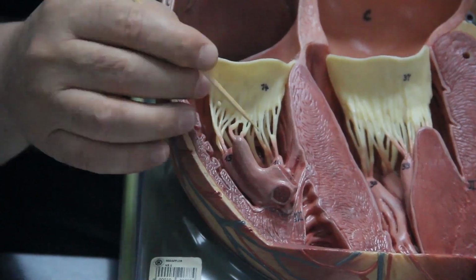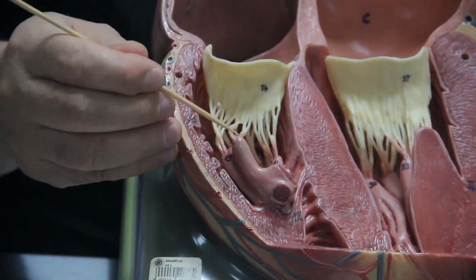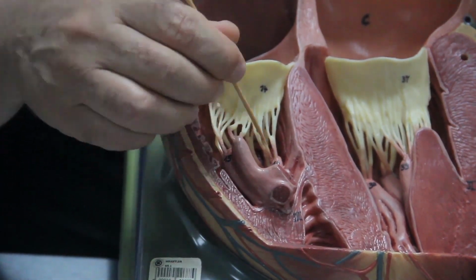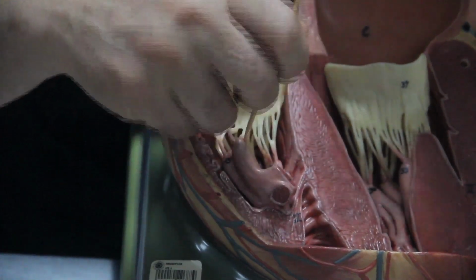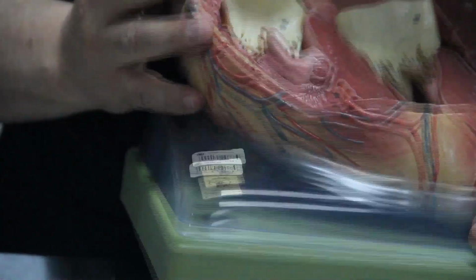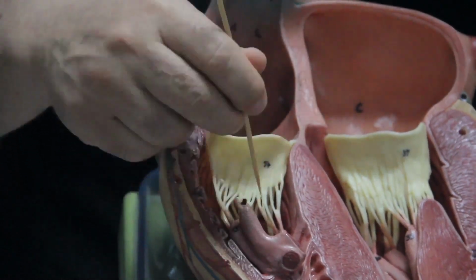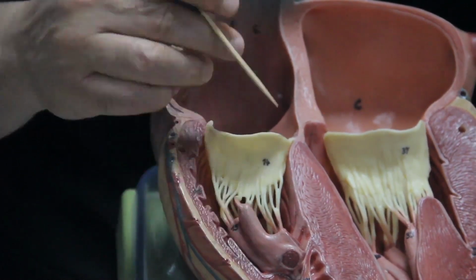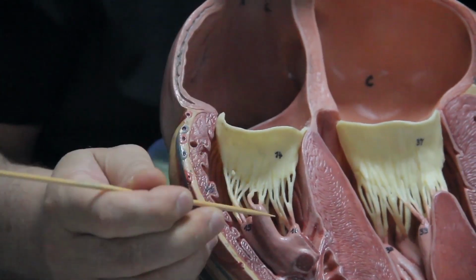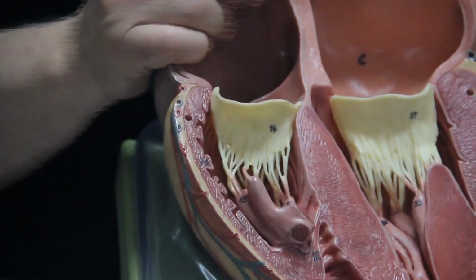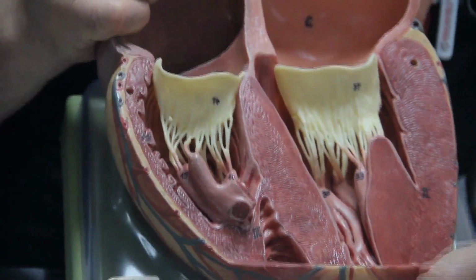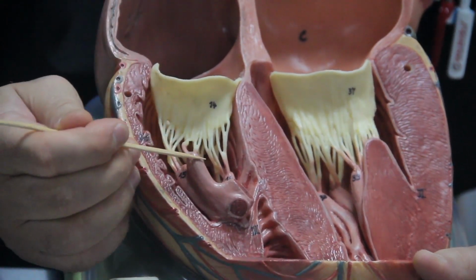In the right ventricle there are three papillary muscles: anterior, septal, and posterior. Posterior is over here. The most developed and biggest papillary muscle is the anterior papillary muscle.